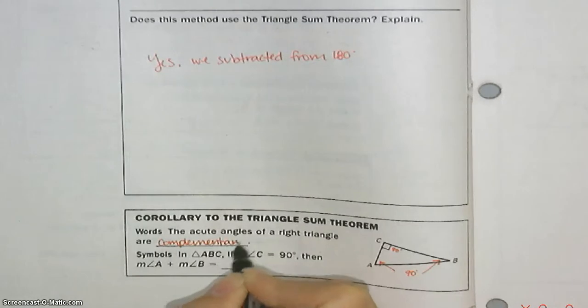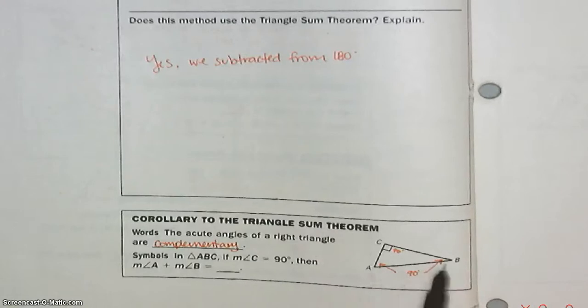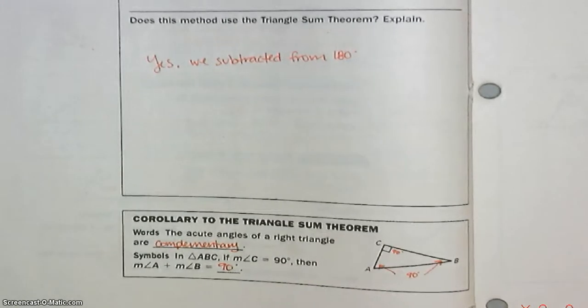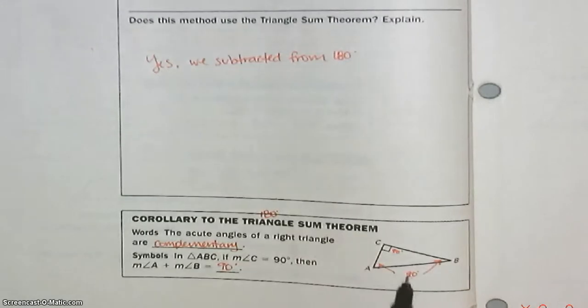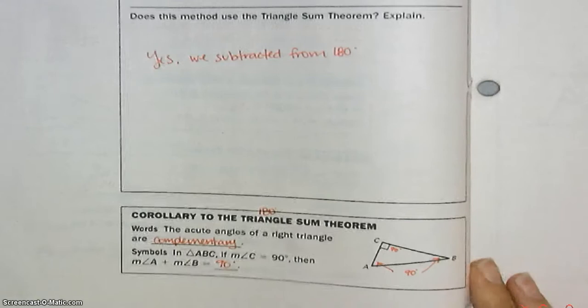So in a right triangle, the right angle is 90 degrees, and the other two together have to make 90. See how that follows directly from that there's 180 degrees in a triangle, the 90 and the 90. That's why it's called the corollary, because it comes right from that theorem.